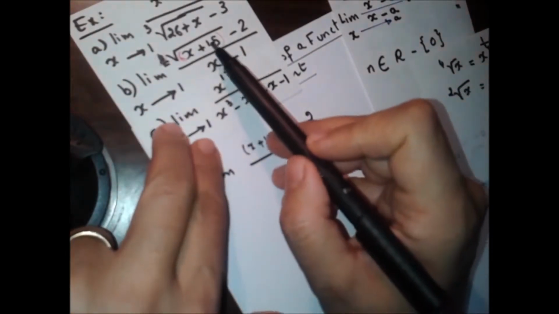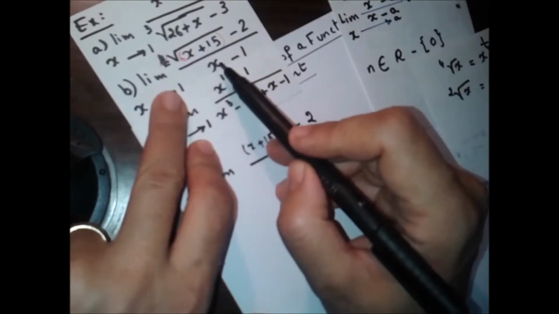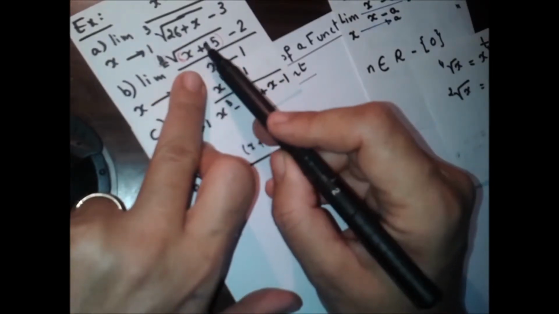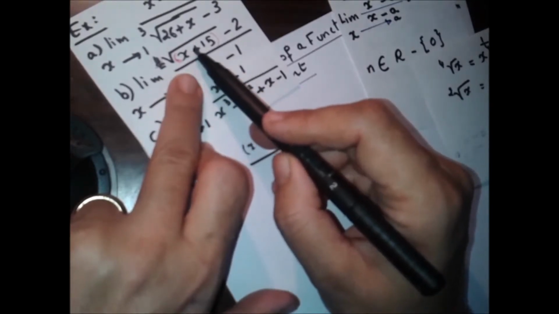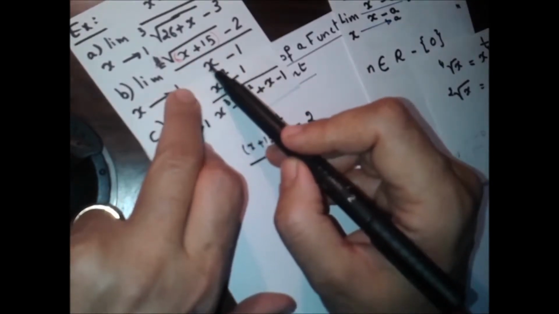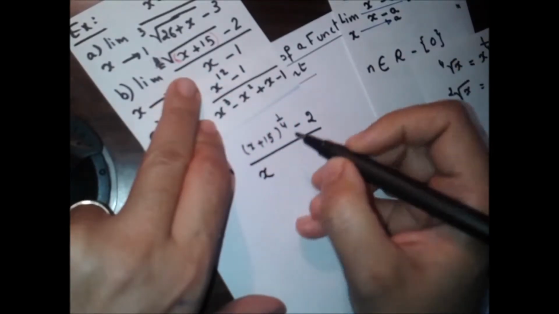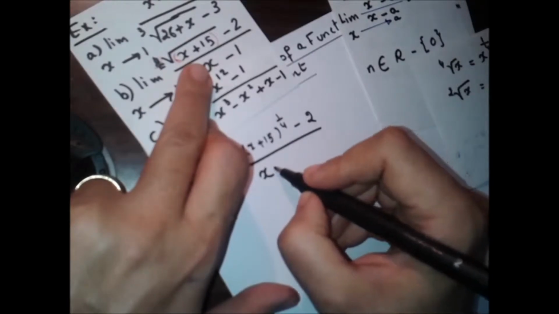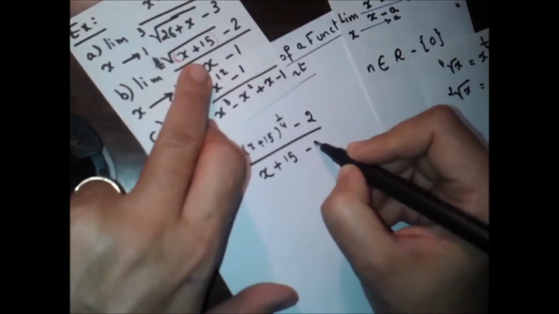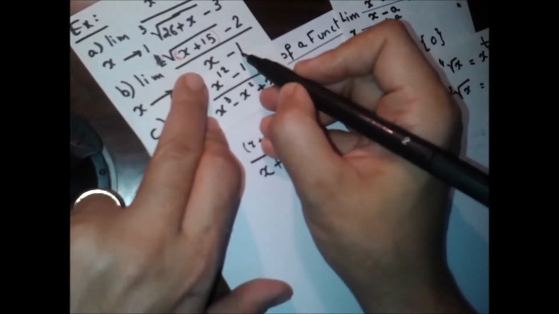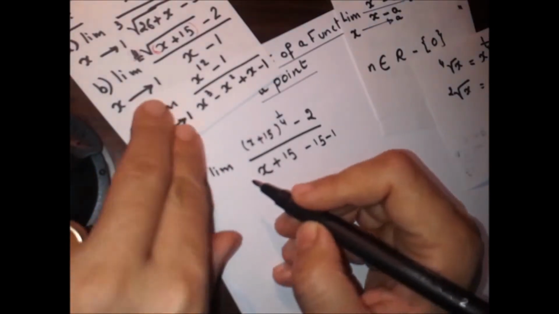Now the numerator is unchangeable. It's not easy to simplify or change it. So we have to change the denominator according to the numerator. The first term should be the same. The first term of the numerator is x plus 15, so the first term of the denominator should also be x plus 15. We change x into x plus 15 by adding 15 and subtracting 15, and we still have minus 1, as x tends to 1.